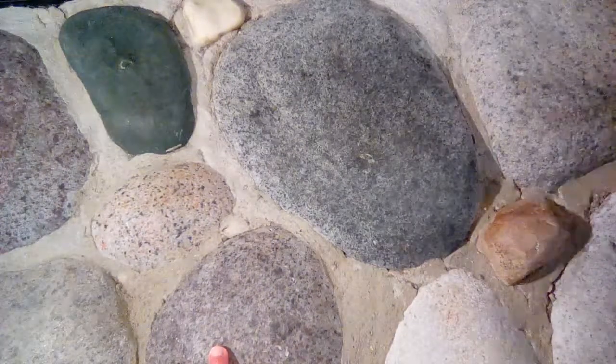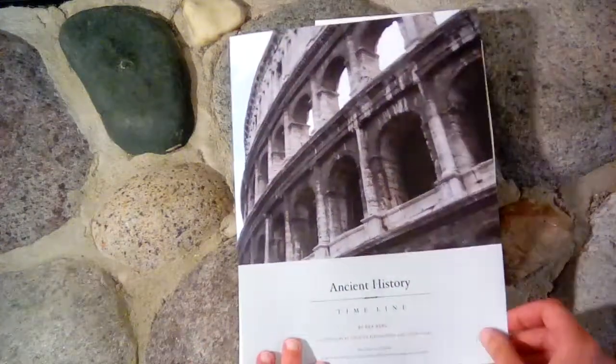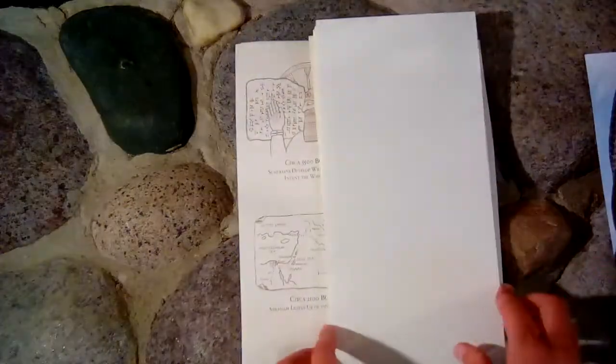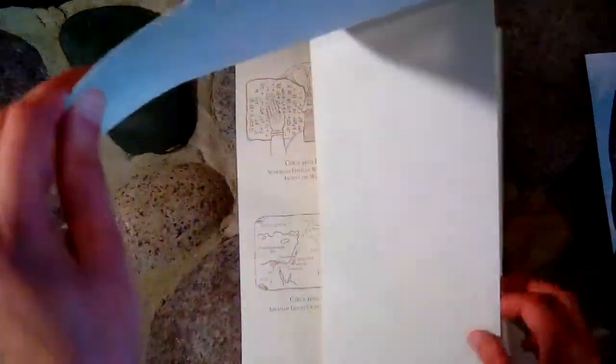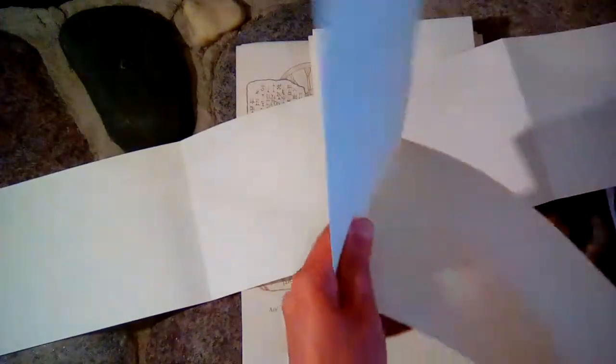Let me show you the timeline. If you order the timeline, you can do your timeline as you go. So if you order the timeline, this is what you're going to get. Now their timeline is these strips, and there's a bunch of these strips. So that is what they have for their timeline.